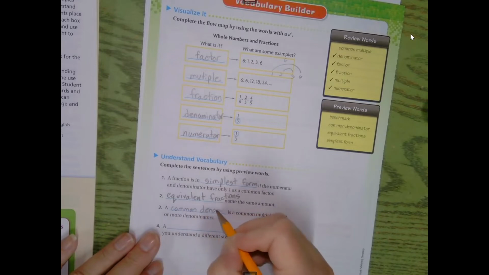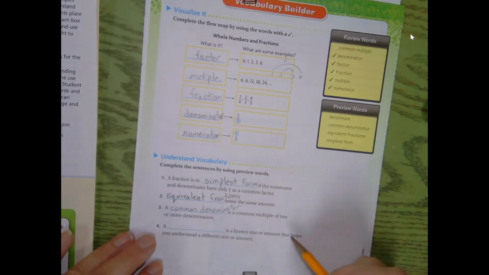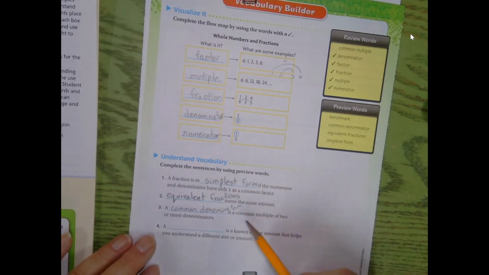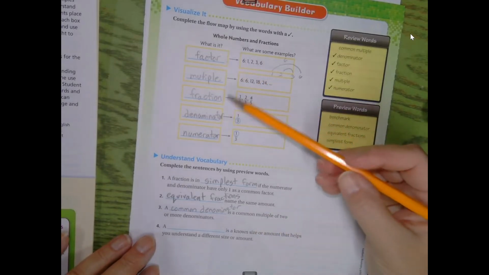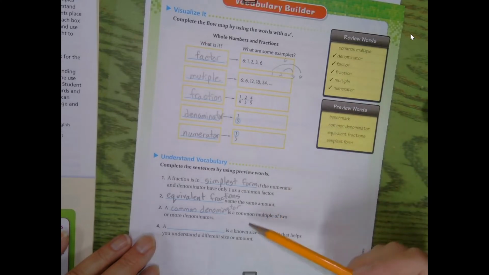Number 3, a common denominator is a common multiple of 2 or more denominators. We're going to learn about common denominators. Remember when we found common factors and common multiples? Now we're going to find common denominators.